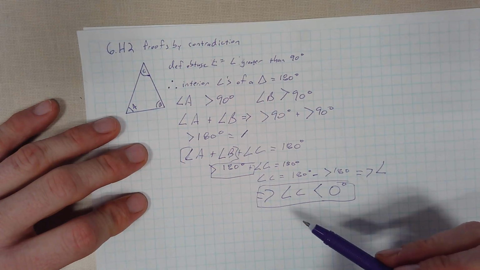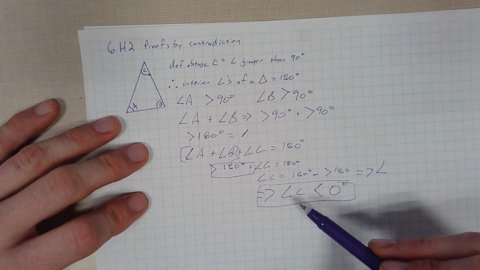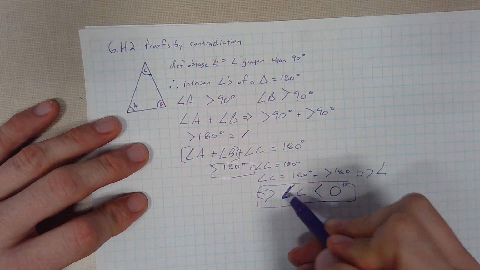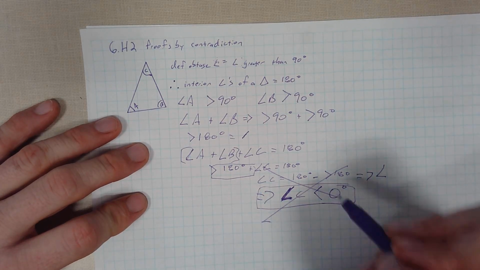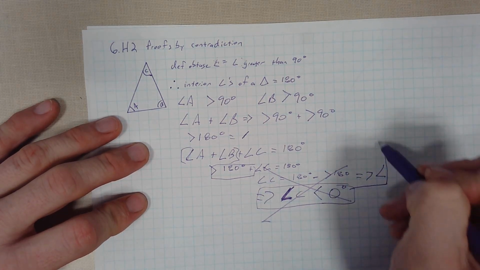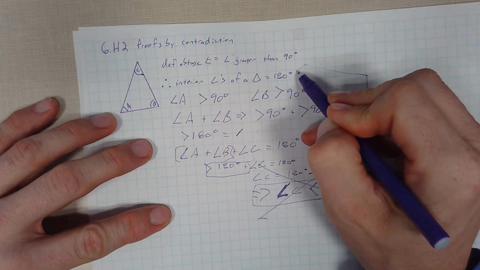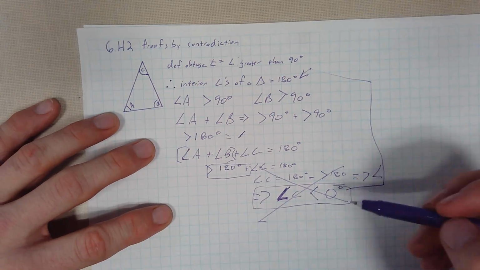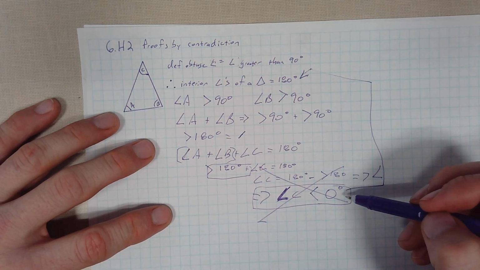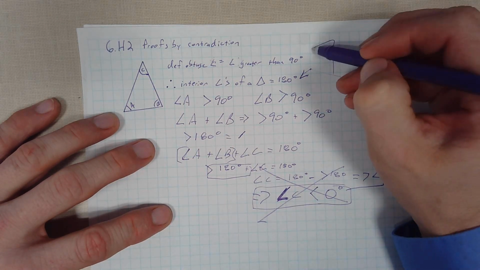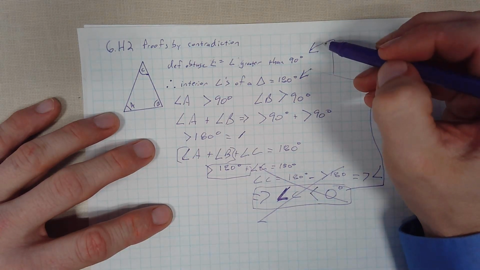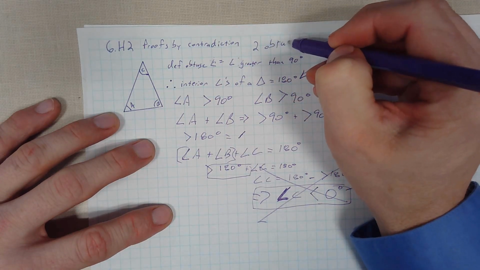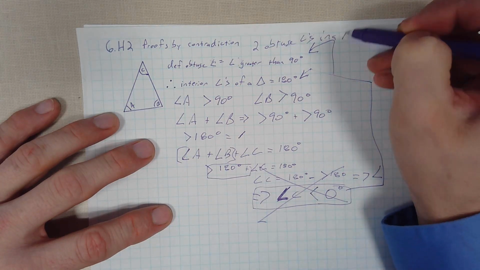So that can't be a thing, right? I can't have an angle in a triangle that is negative degrees. That is impossible. This angle C contradicts the sum of the interior angles of a triangle, right? So because this is a contradictory statement, it proves that I cannot have two obtuse angles in a triangle.